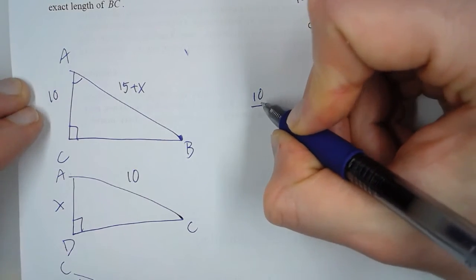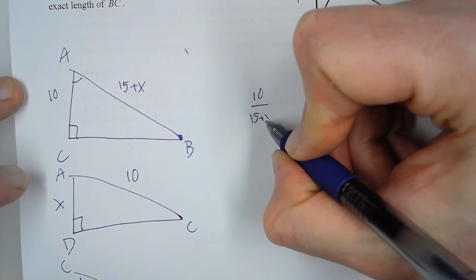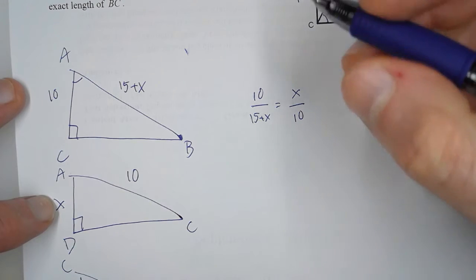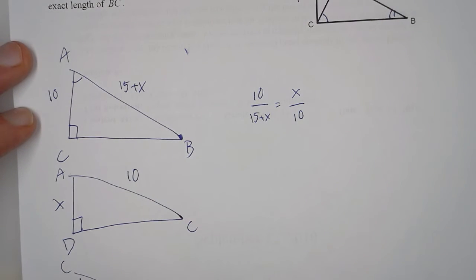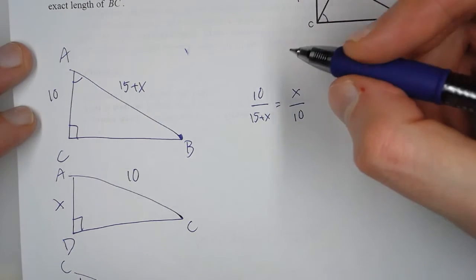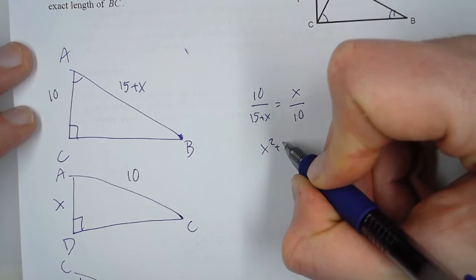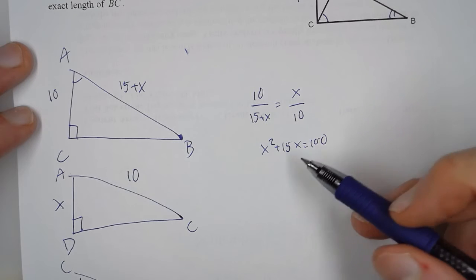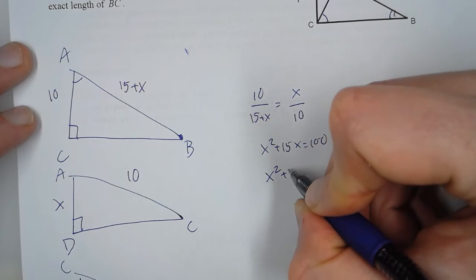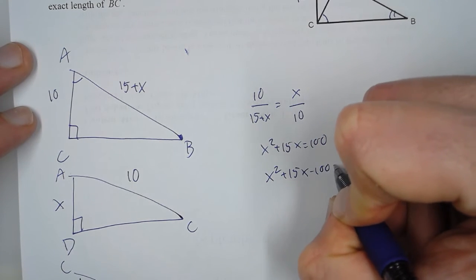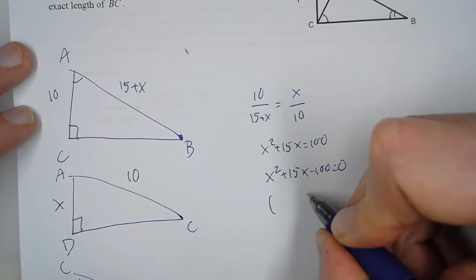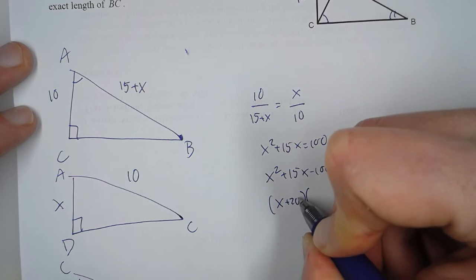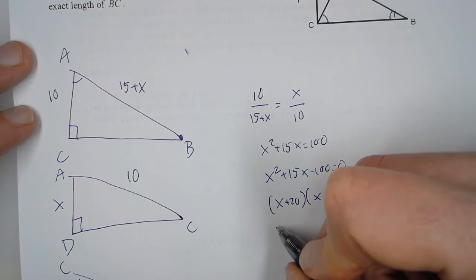So if I take the ratio of 10 over 15 plus x, that's equal to x over 10. So we cross multiply and we get x squared plus 15x equals 100. So we have a quadratic. We want it equal to 0. So x squared plus 15x minus 100 equals 0. And this one can factor, so we don't need the quadratic formula. x plus 20 and x minus 5.